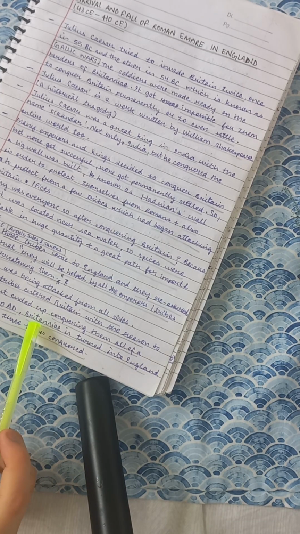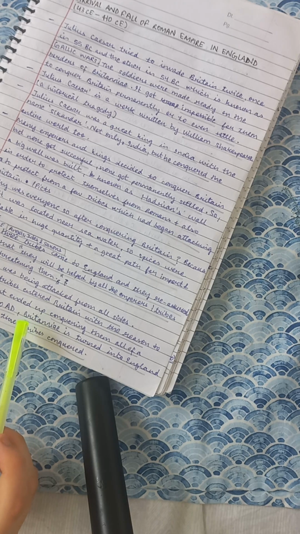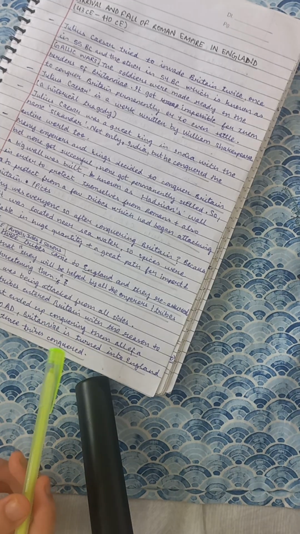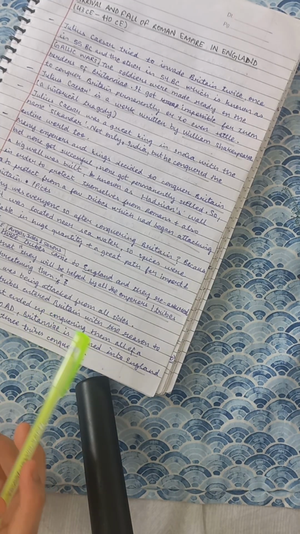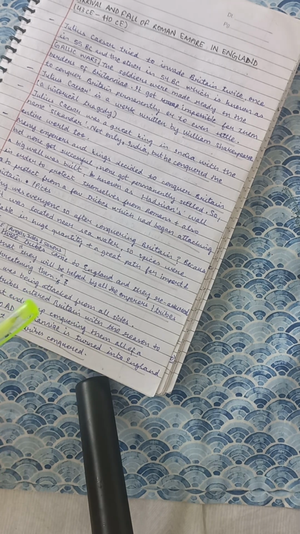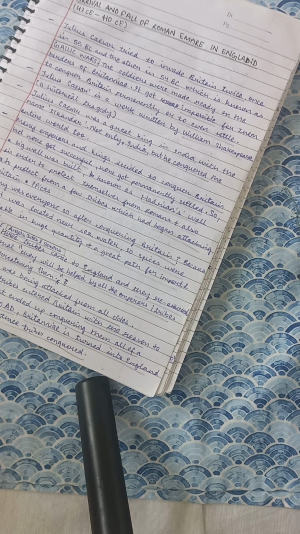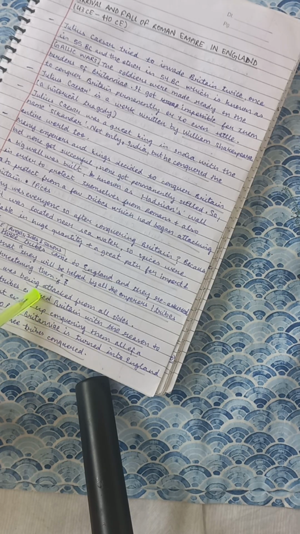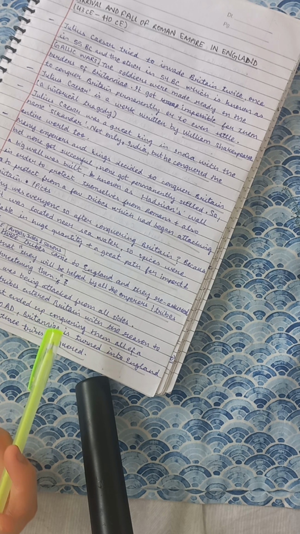The moment these three tribes conquered Britain and overthrew the power of Britain, the name Britain was turned into England, because England is made up of the word Angles land, meaning the place where Angles, Jutes, and the Saxons ruled. The Angles land is known as England. If you keep on speaking the same word Angles land, you will soon realize that England is the formation from the word Angles land.